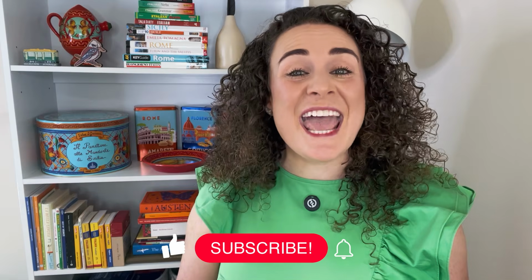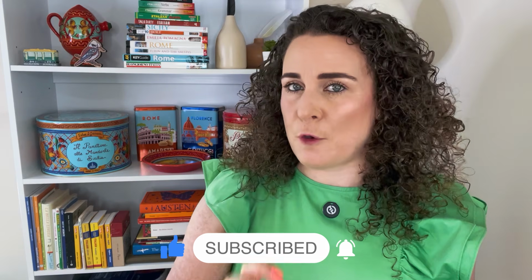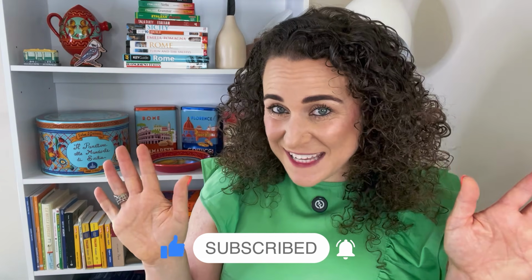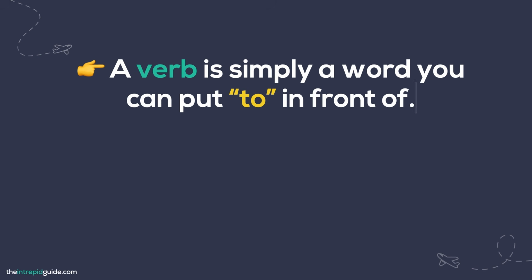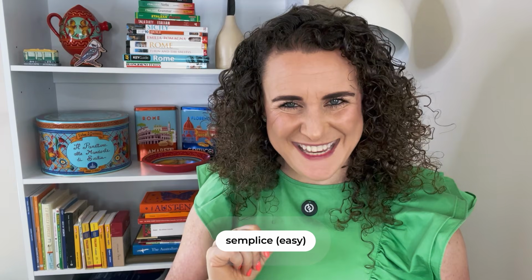Now, to understand how these 5 shortcuts work, I need to make sure that you know what a verb is. Hey, there's no judgment here. I didn't know what a verb was either when I first started learning Italian. Anywho, a verb is simply a word you can put "to" in front of. To eat, to travel, to cook, to decide. Semplice, easy, right?